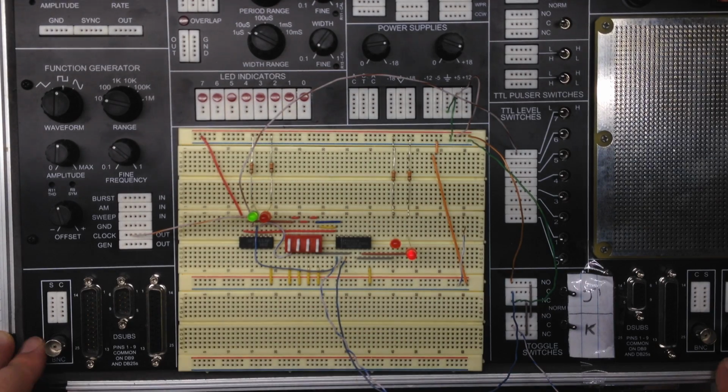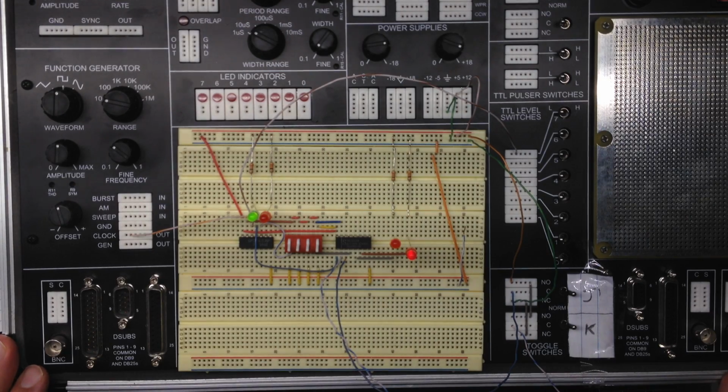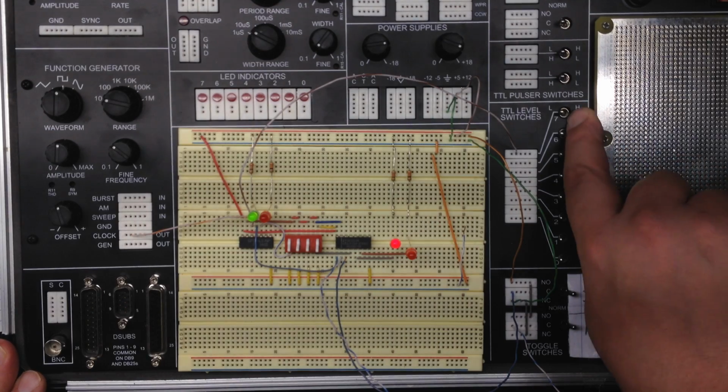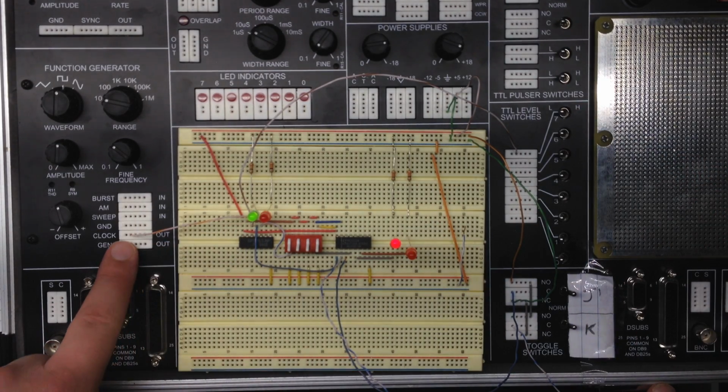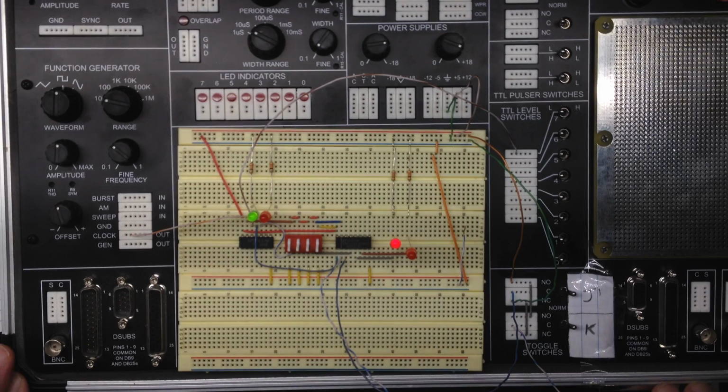We're going to walk through the other portions of the logic table, talking about the preset and the clear functions for the 74 IC. Currently the TTL switch was set back to low. We can see the low signal and we're receiving our clock as we should be.